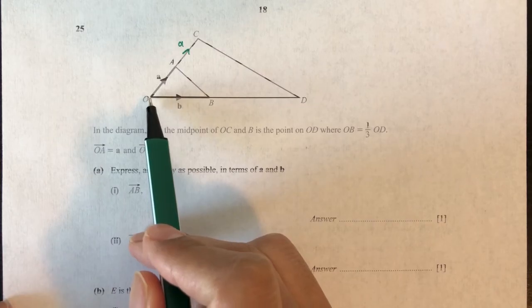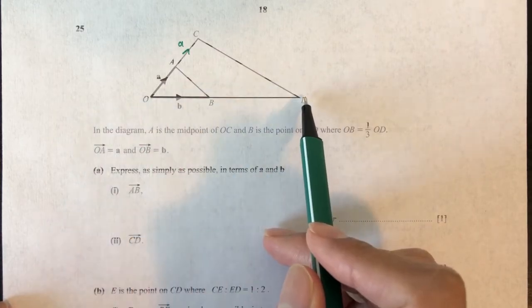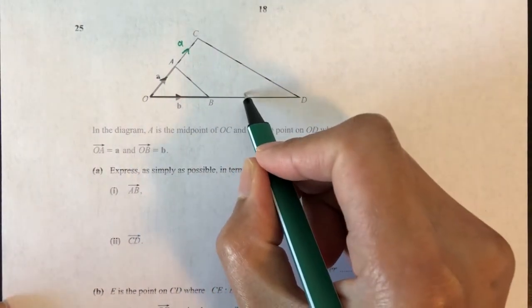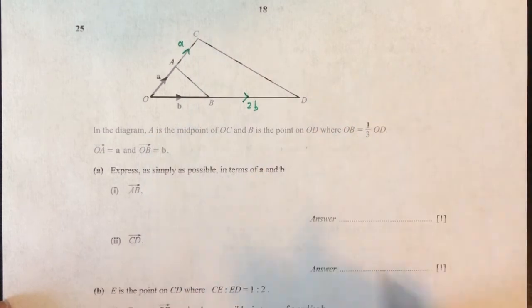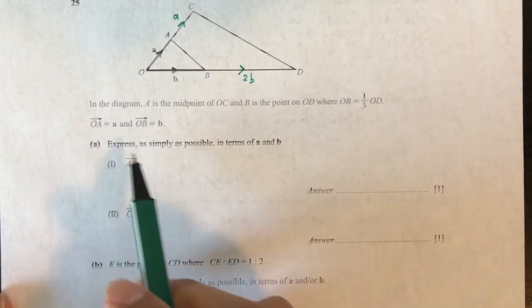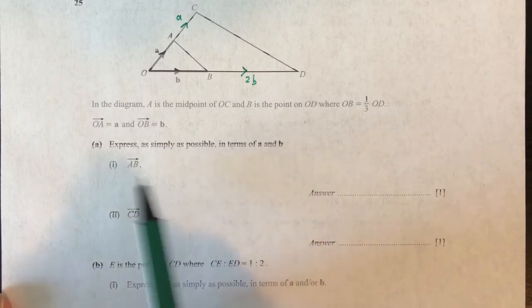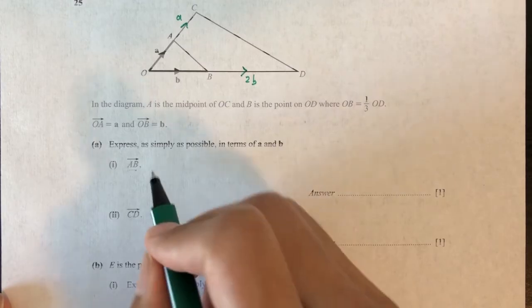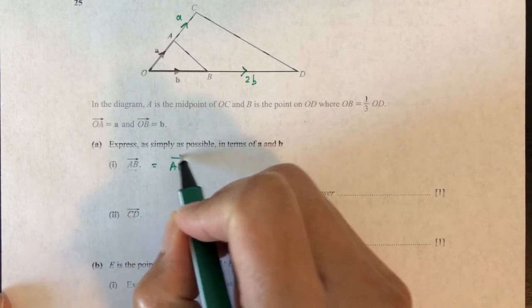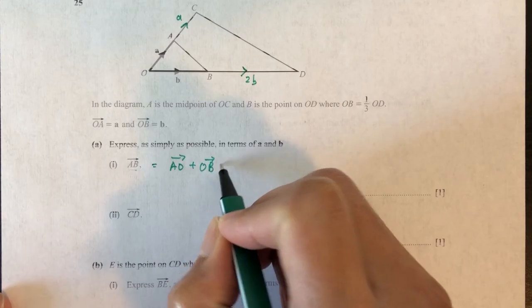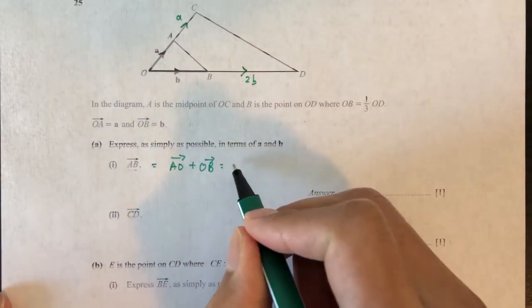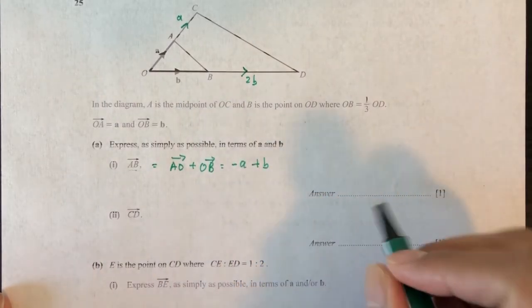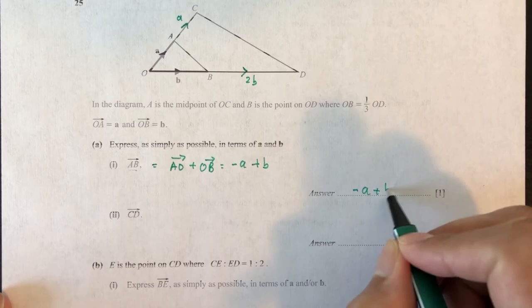What is the length of OD? It needs to be 3b. So if this is 3b, BD will be 2b. Moving on to part A: express as simply as possible in terms of a and b the value of AB. AB will be AO plus OB. AO is minus a because we are going in the opposite direction. OB is b. So the first answer will be minus a plus b.